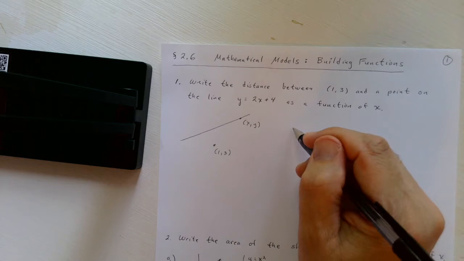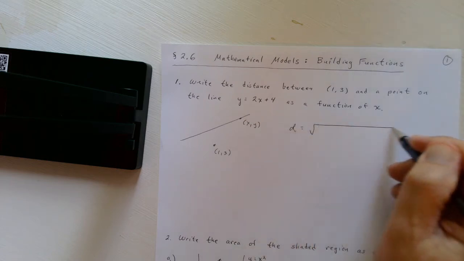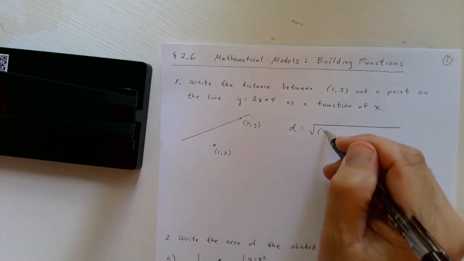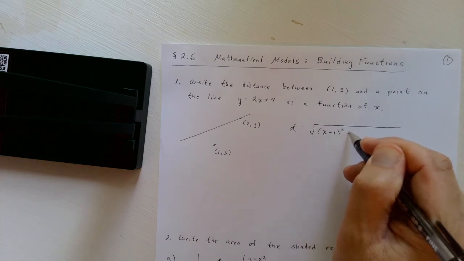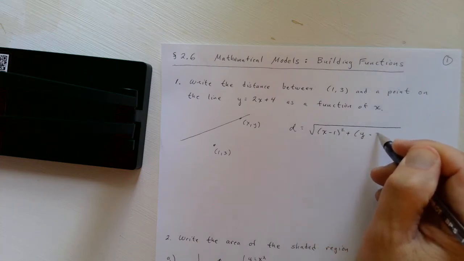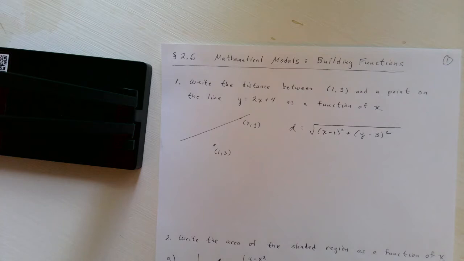We know that the distance would be the square root of (x minus 1) squared plus (y minus 3) squared. Now normally that would be it, but we want this to be a function of x. We don't want this y there, so we want everything in terms of x. How can we eliminate the y?